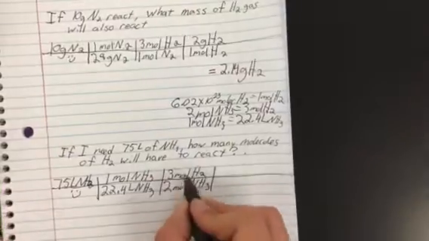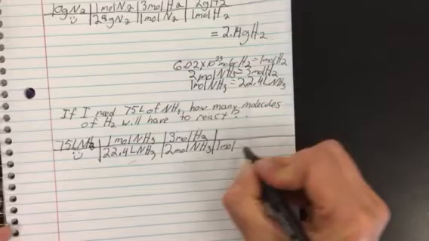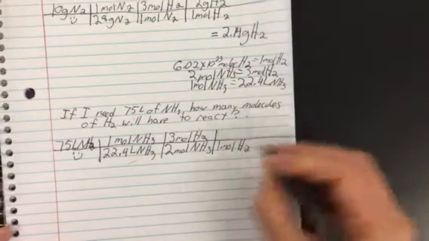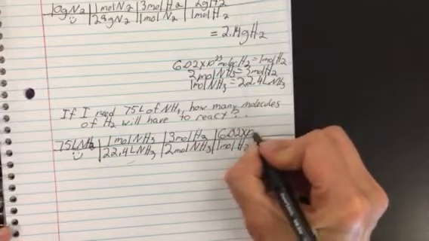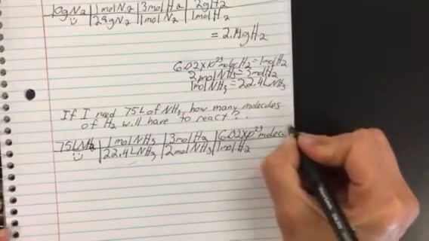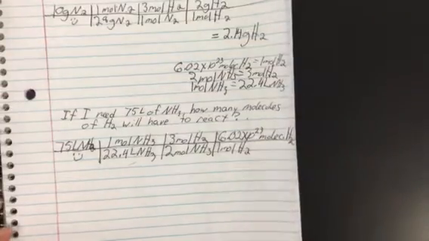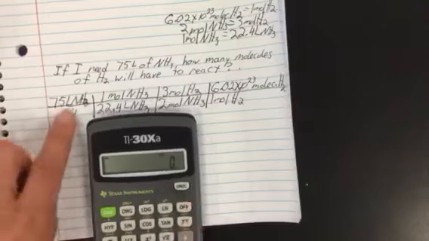I have moles on the top, so we'll drop them to the bottom. 1 mole H2, 6.02 times 10 to the 23rd molecules H2, like that.